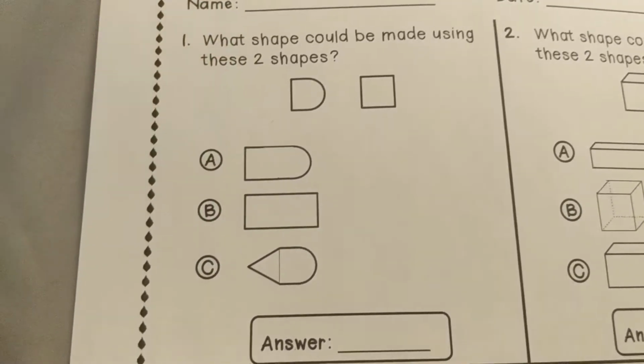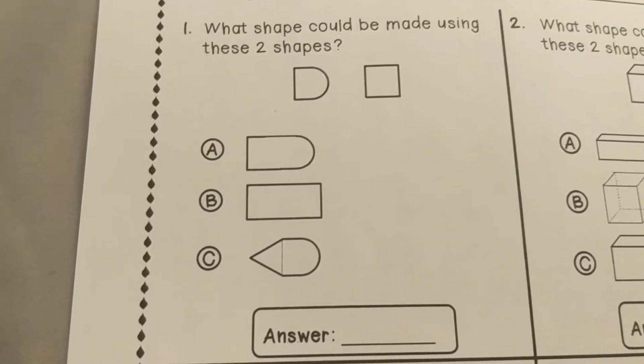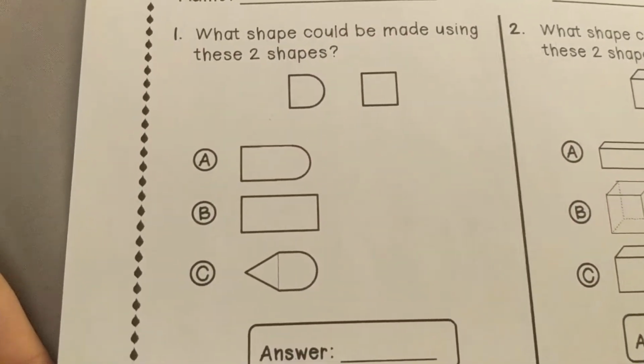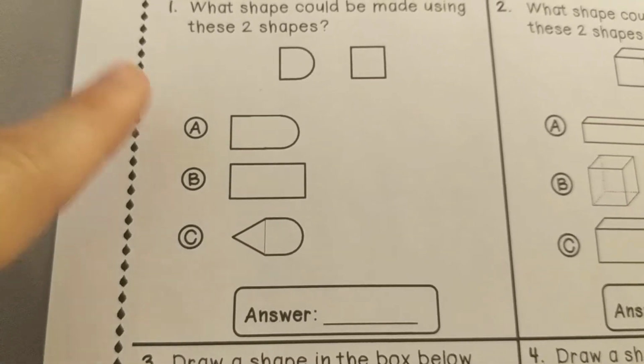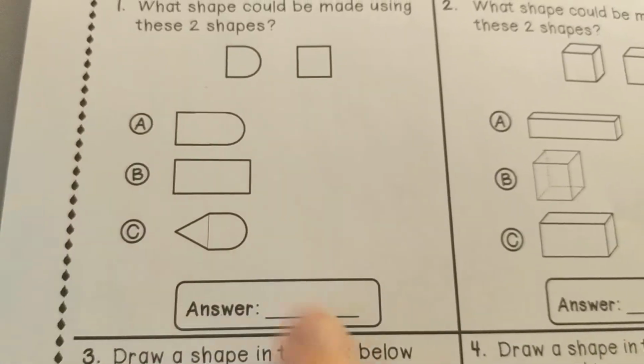Now remember, you're going to have to use your imagination and move around those shapes to make a new shape. Once you figured it out, color in which letter you want and write the letter on the line.